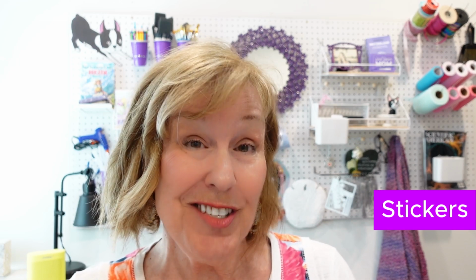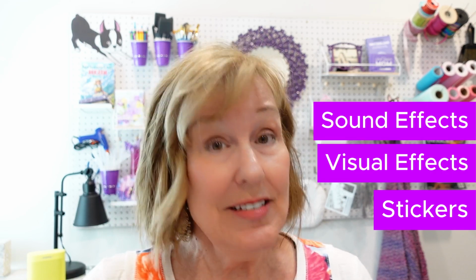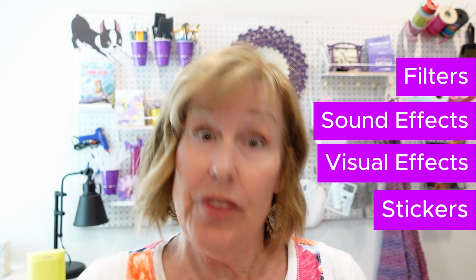We're going to look at stickers. We're going to look at visual effects and sound effects. And we're going to look at filters.